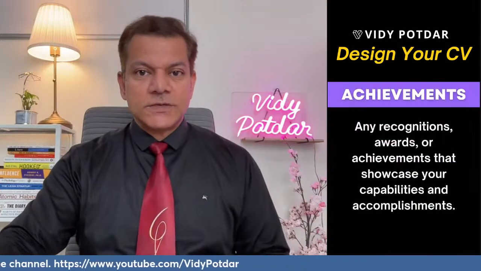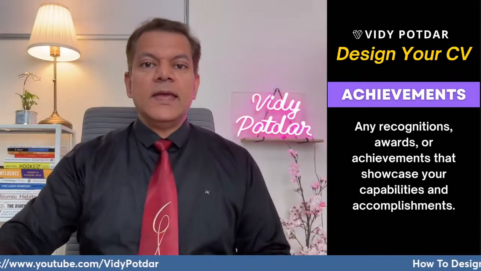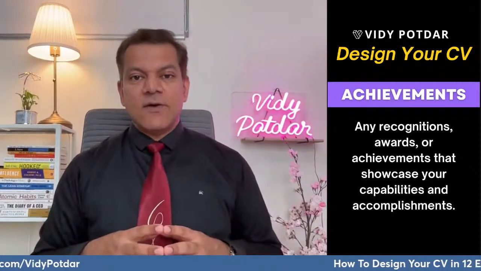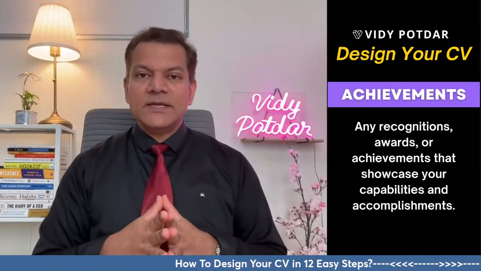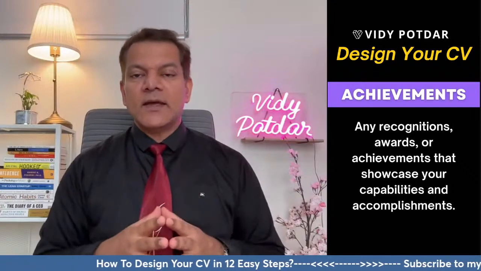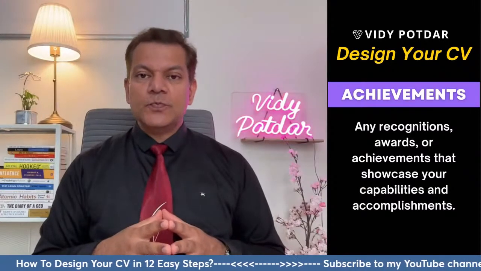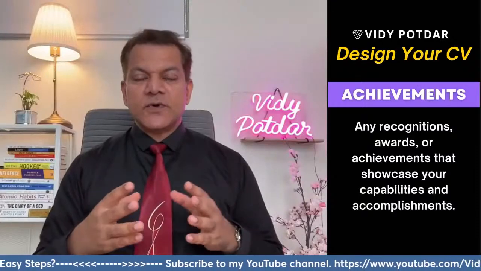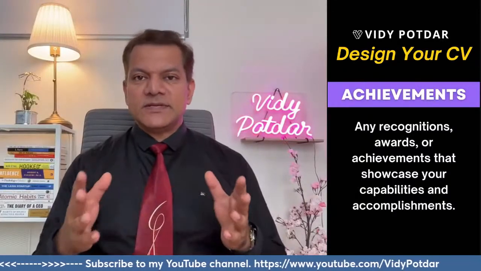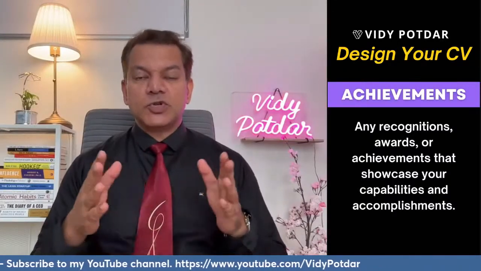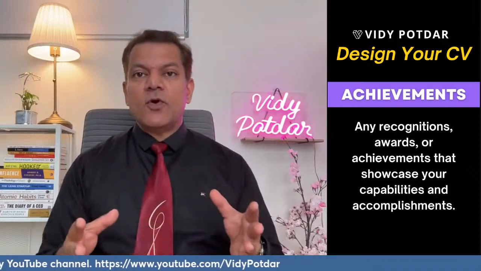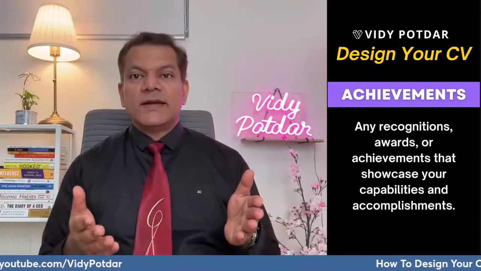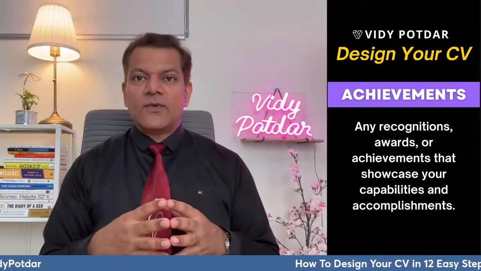Achievements and awards. If you have any recognitions, awards, or achievements that showcase your capabilities and accomplishments, make sure that you put that. What you can also do is, along with your CV, keep a record of all these achievements. For example, if you have won a best researcher award, or the best student award, any kind of award, you can keep a record, maybe take a photo of that certificate or a trophy that you may have got.